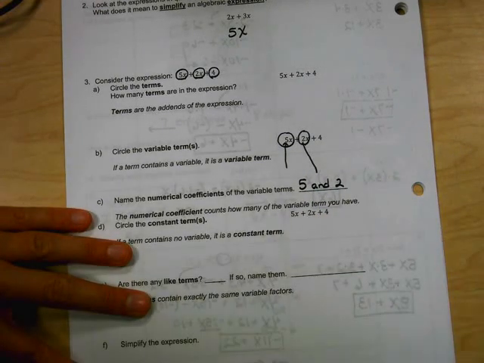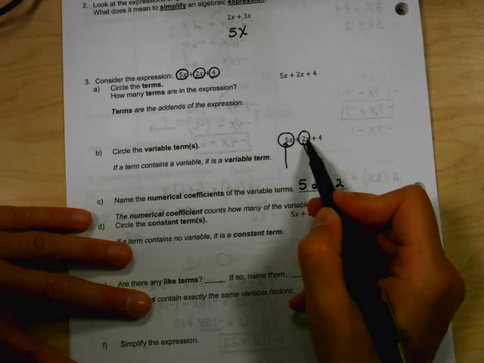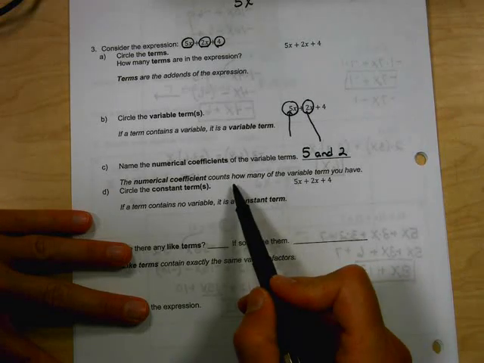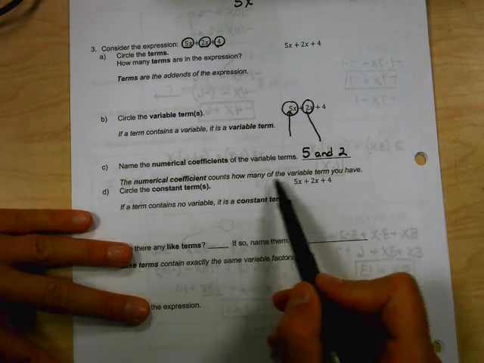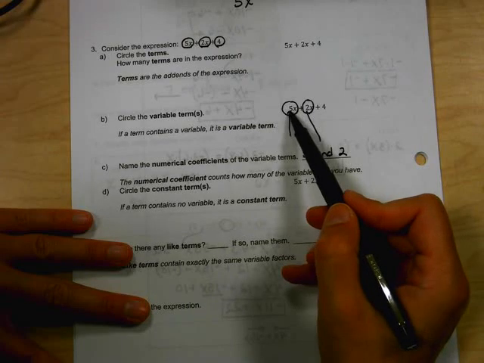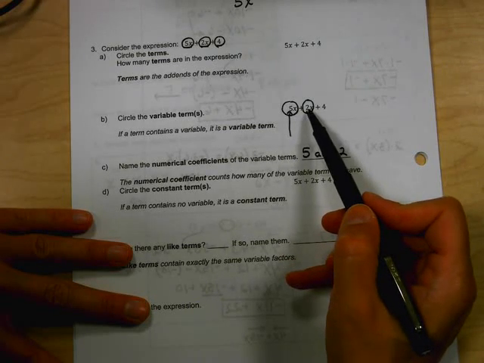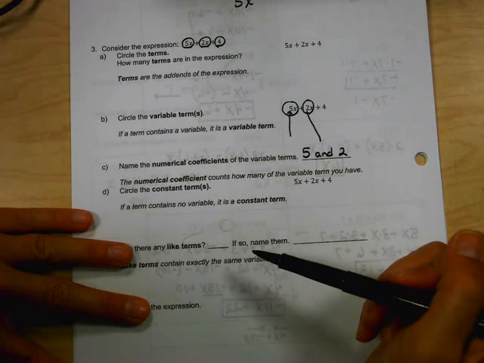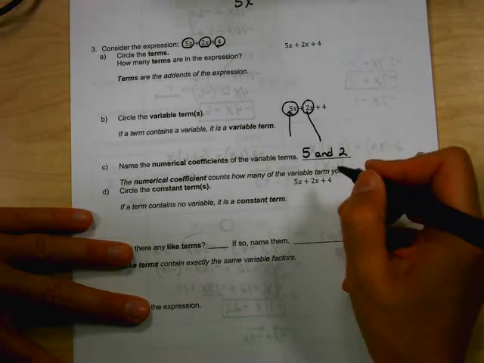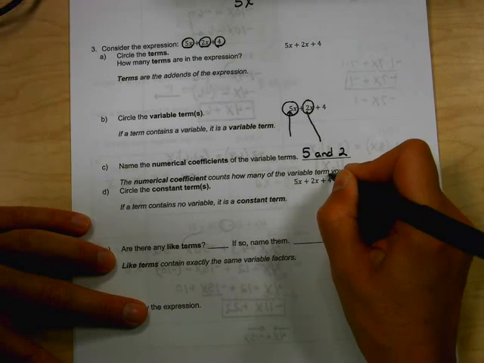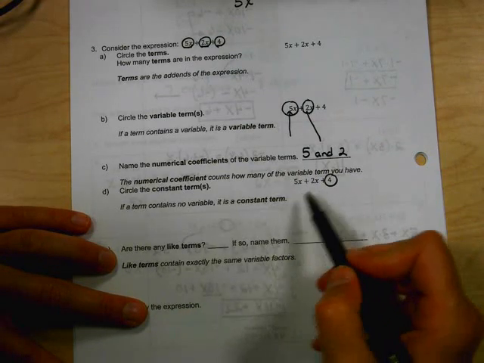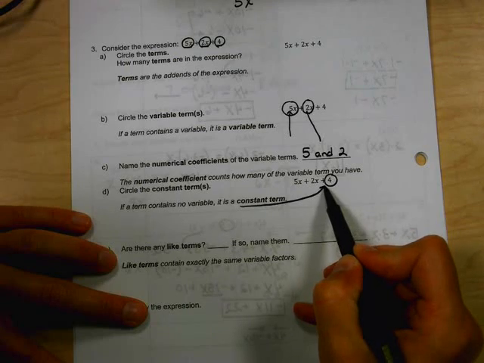They're the numbers hanging out in front of the variables. They are the numbers that tell you how many variables you have. Here I have 5 x's and here I have 2 x's. Okay? The constant term has no variable. So the constant term would be the 4 because it doesn't have an x with it. So if a term contains no variable, it's the constant term.